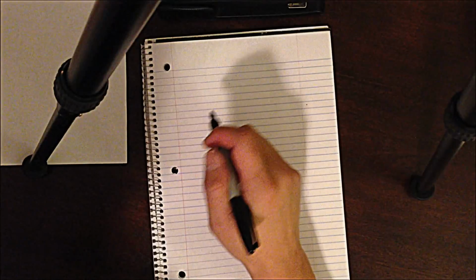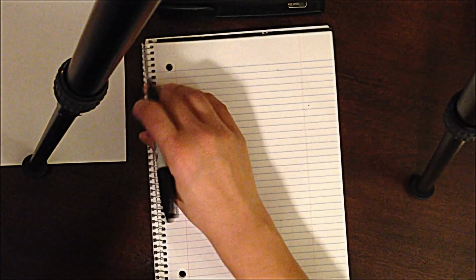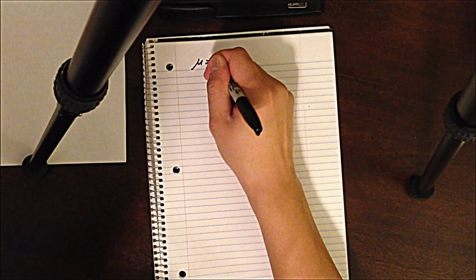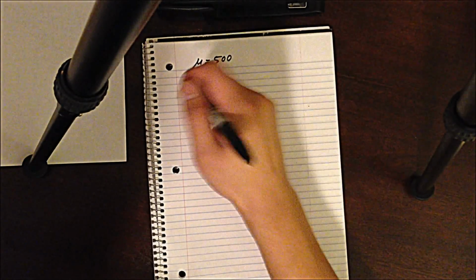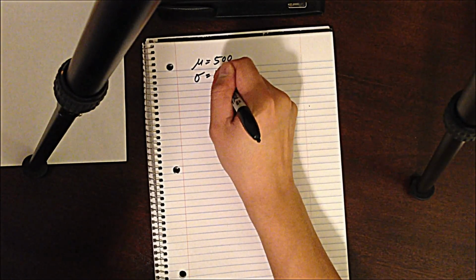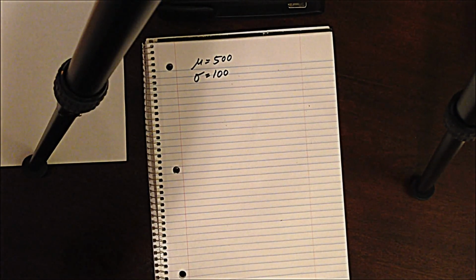The distribution of scores on the SAT is approximately normal with a mean of 500. So we know the mean was 500, okay? And a standard deviation of 100. So standard deviation equals 100 for the population of students who have taken the SATs.